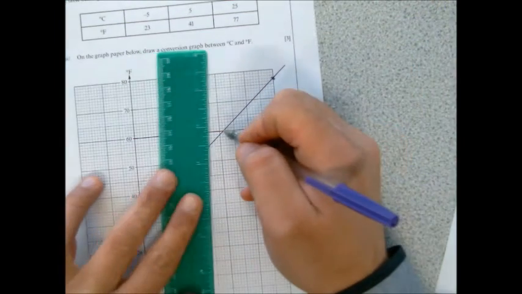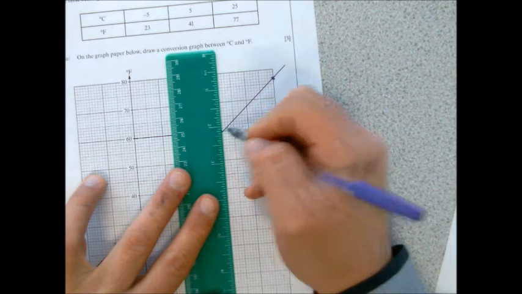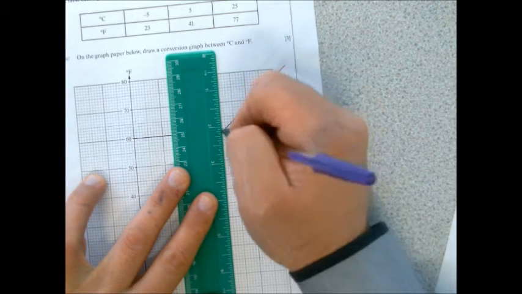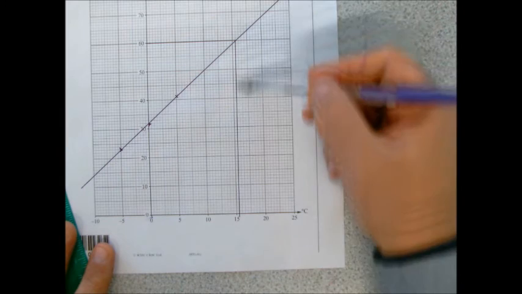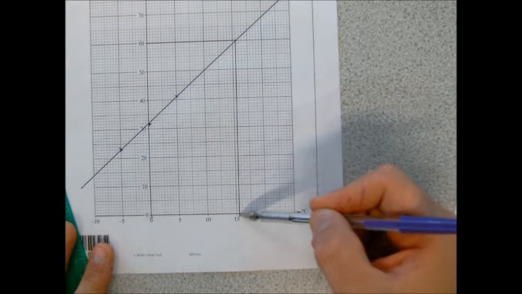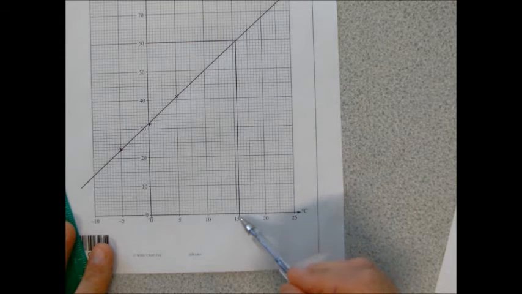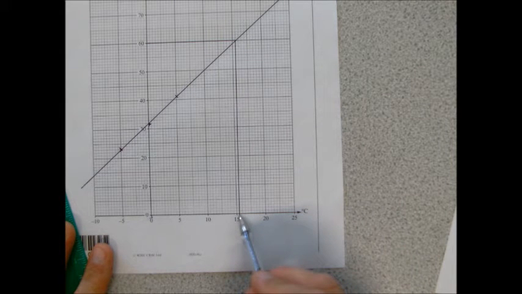Let's now draw a line down from the graph. Make sure your line is vertical. So at 60 degrees Fahrenheit, we can see what this is in Celsius. If I go down here, I've got that measurement there. Now that is 1 square after 15.